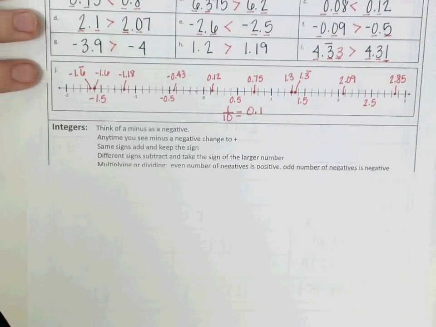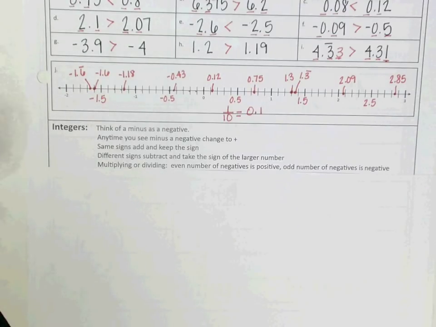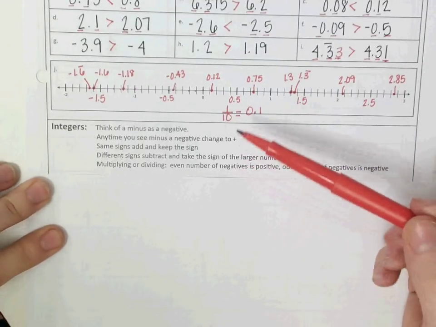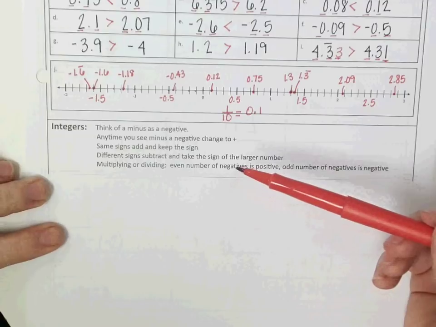Let me zoom back out for our next problems. So once you have all those completed, we're going to jump down to adding, subtracting, multiplying, and dividing positive and negative numbers. So I gave you a whole bunch of rules at the top. And we'll refer to these rules as we need them and as we go along. Okay, but don't forget about them.